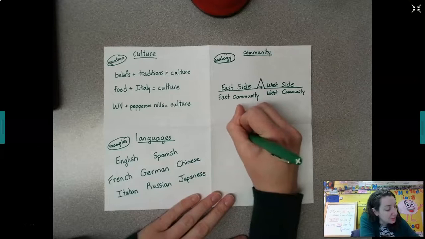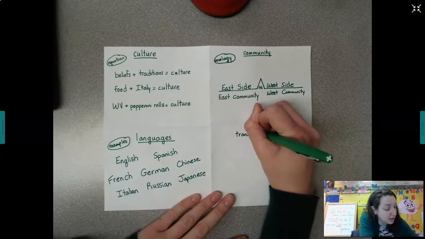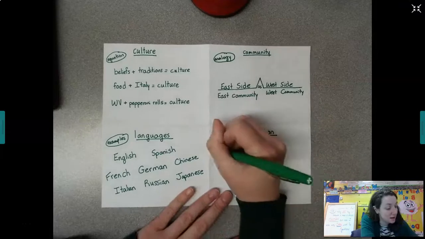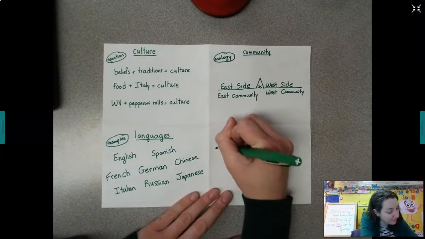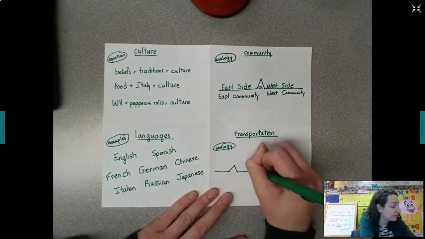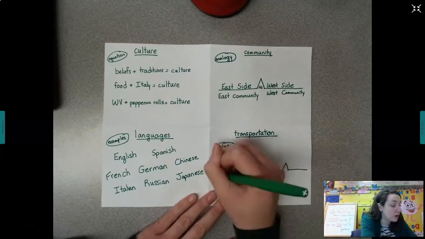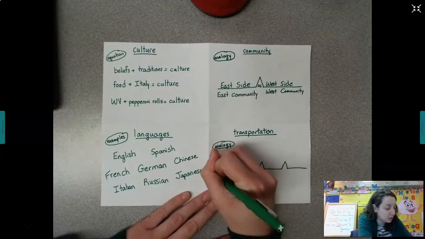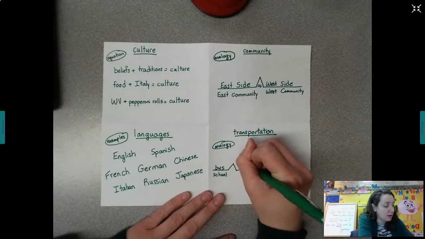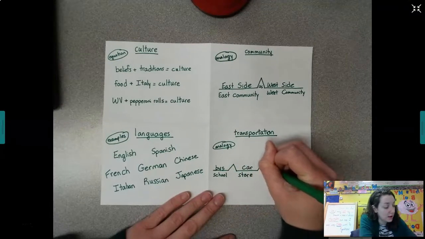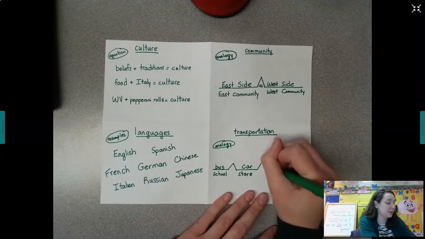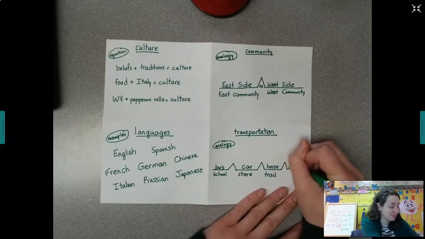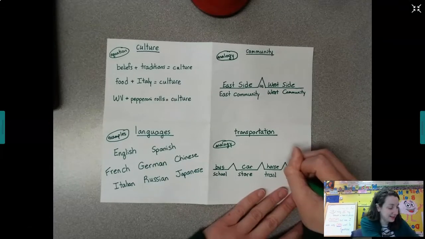All right, our next word is going to be transportation. Big long word, transportation. All right, and we're also going to use an analogy trigger for this as well. We're going to show different kinds of transportation and what they're used for. So for example, a bus takes you to school. Like a car might take you to the store. Like a horse might be on a trail, if you've ever ridden a horse. Or a rocket ship might take you to space.